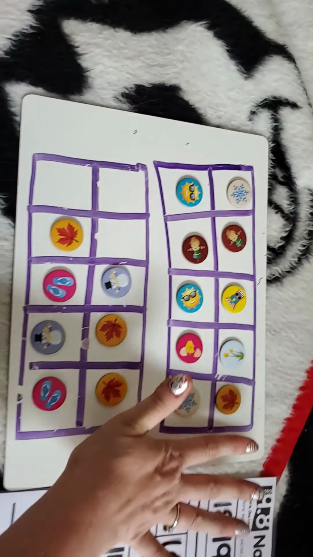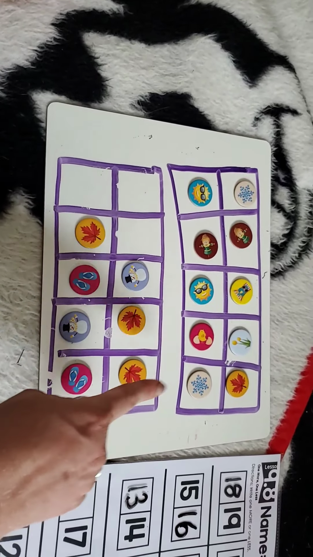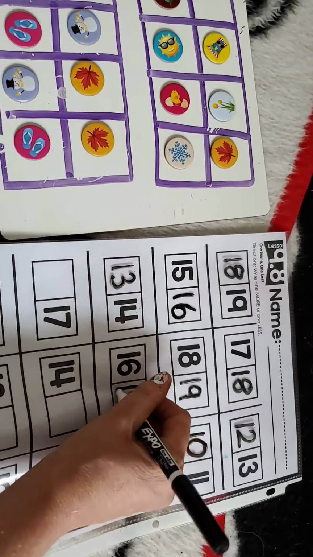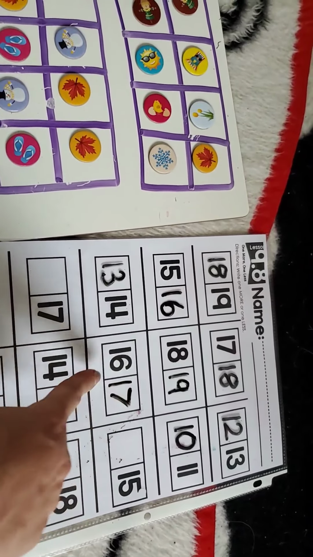Let's count it. 10, 11, 12, 13, 14, 15, 16, 17. And 17 is a 1 and a 7. So 1 and a 7. Make sure you watch your 7. Sometimes you go the other way.